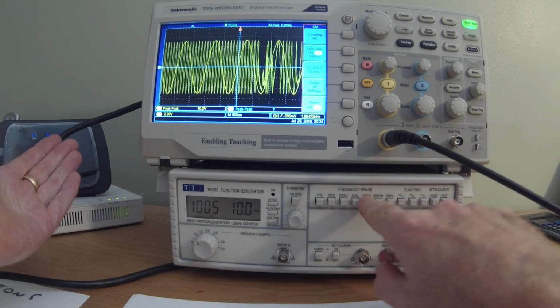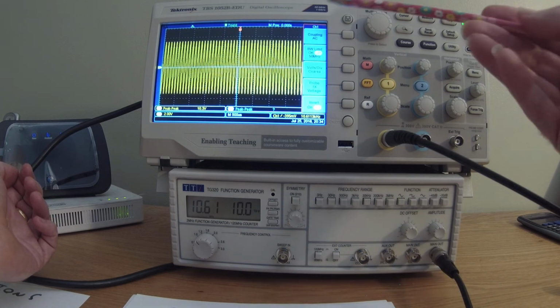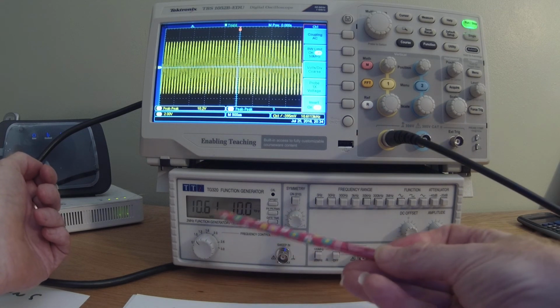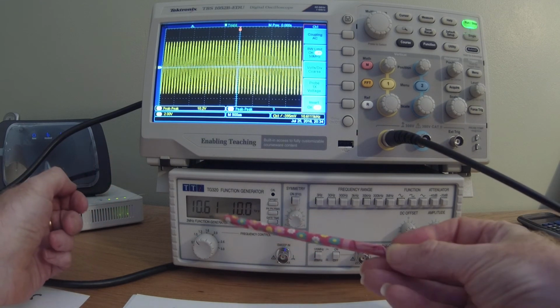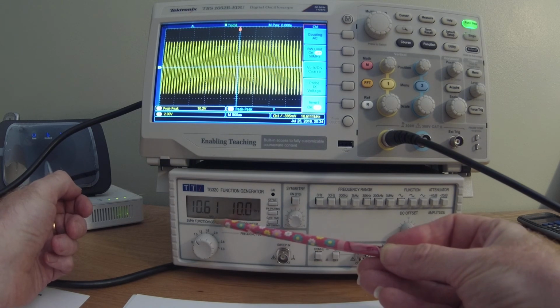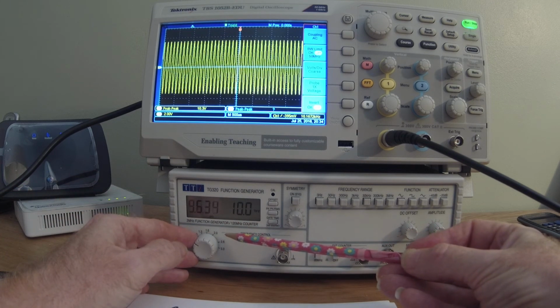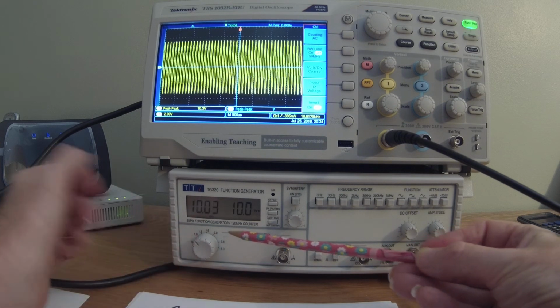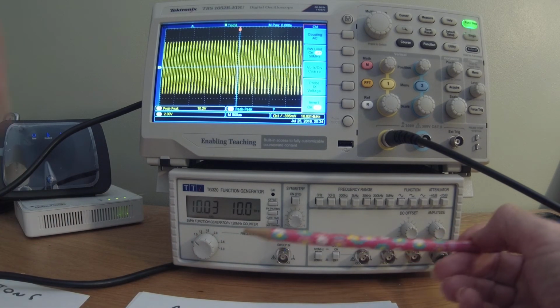So we're going to have to jump up here to the 30 kilohertz setting. I'll just press that in, and you'll see the oscilloscope picture has changed. Then we just want to make some fine adjustment here to get this closer to 10 kilohertz. So there we're roughly there, 10.03 kilohertz.